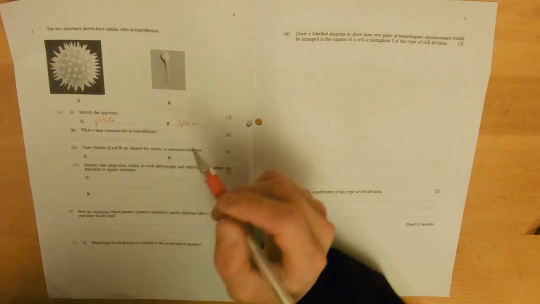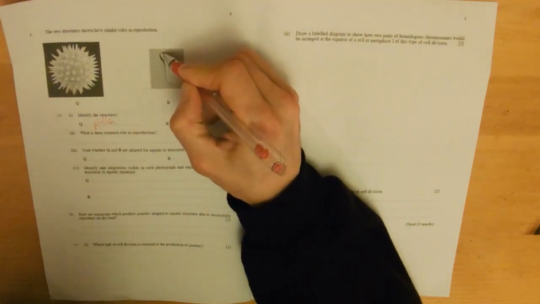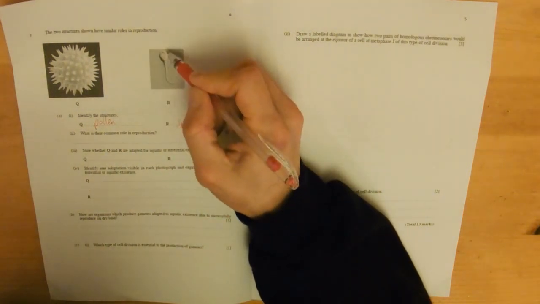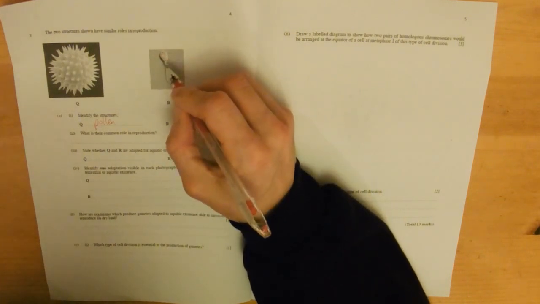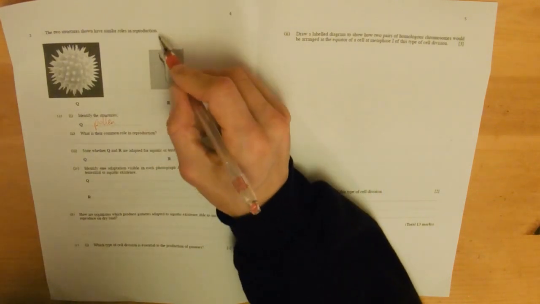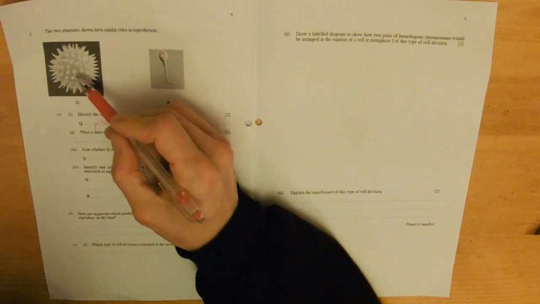So it transfers DNA, a nucleus containing a haploid DNA, so half a copy of the DNA, to, where's it going? It's going to an ovum or an egg in reproduction. And the same thing is happening with this pollen.